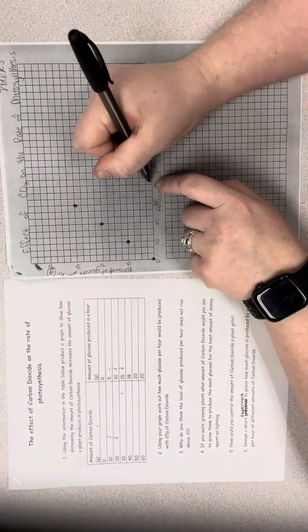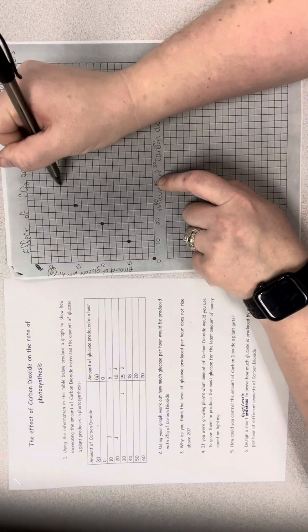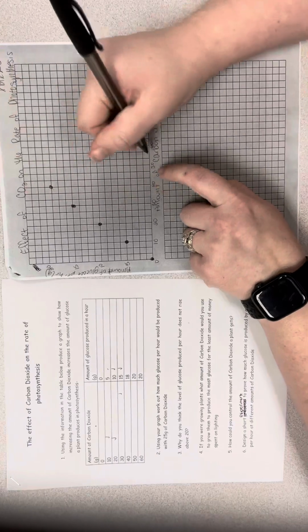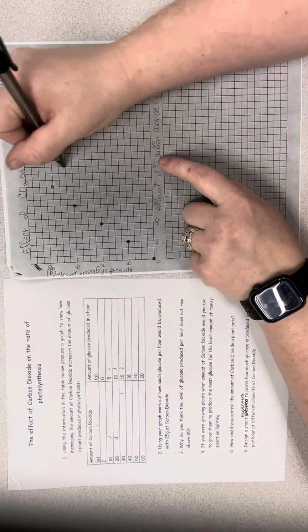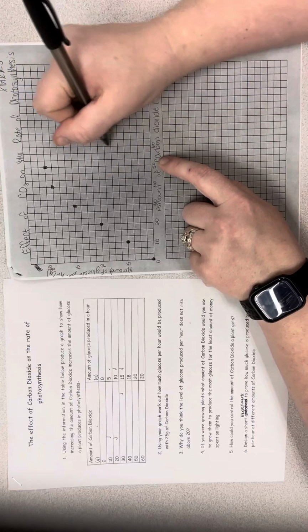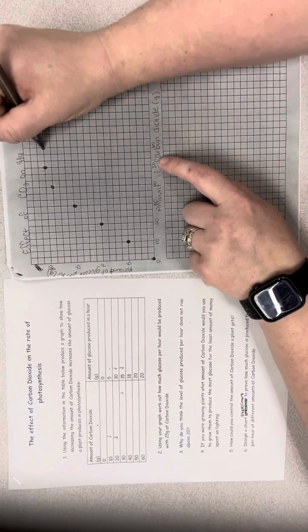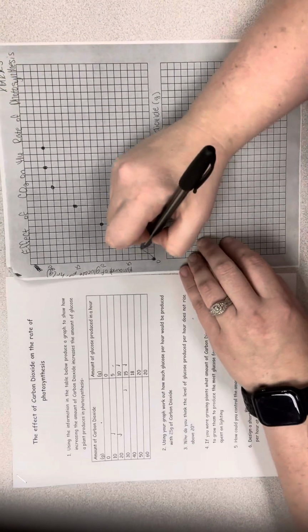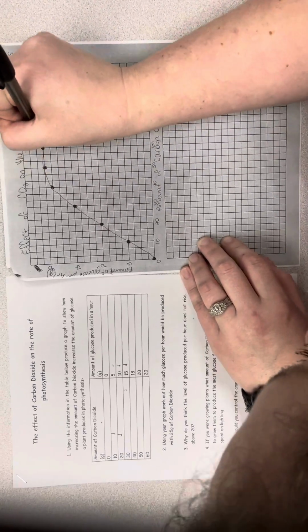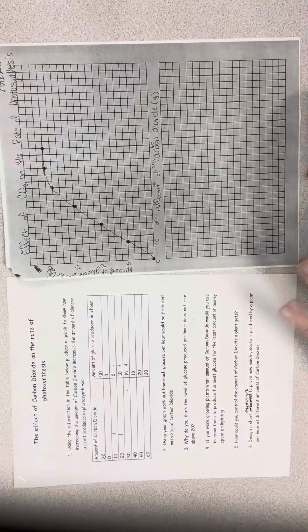At 40, I have 18, so that's a little bit lower than 20. At 50, I get 20. And at 60, I get 20. So then I'm going to connect my dots. We're leveling off. All right.